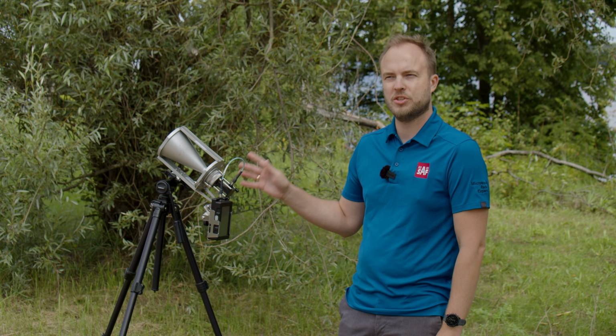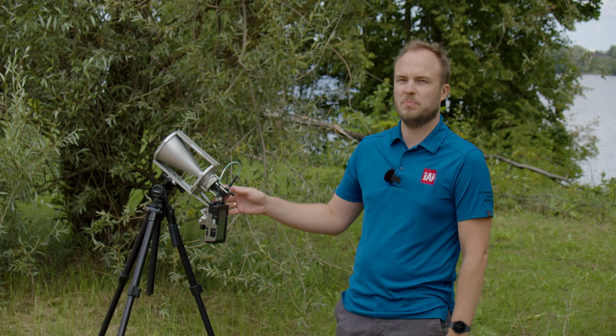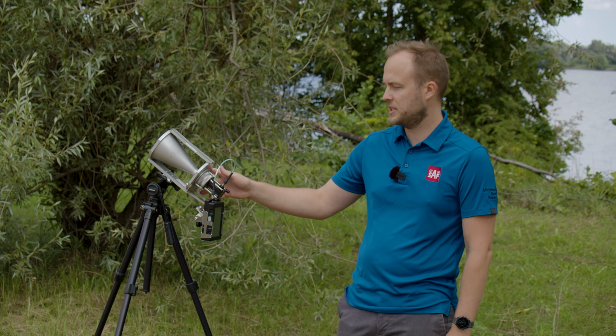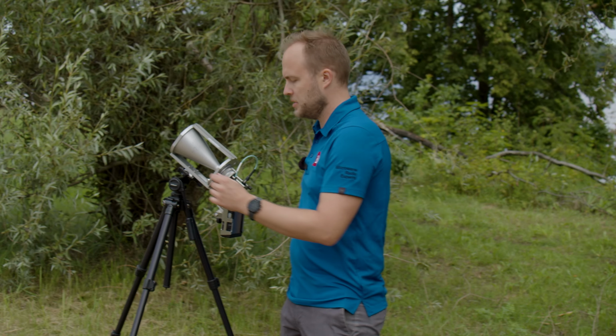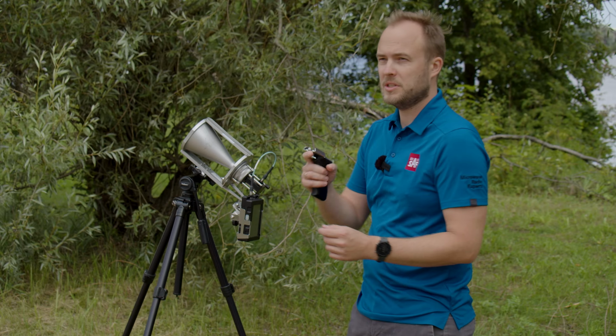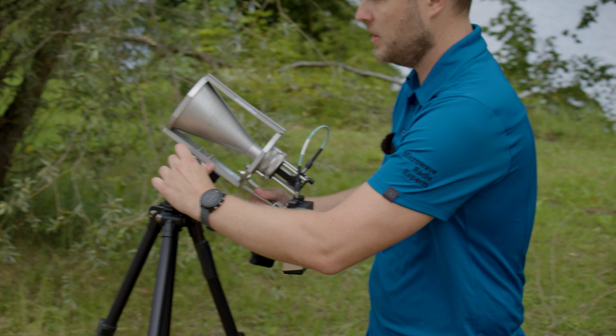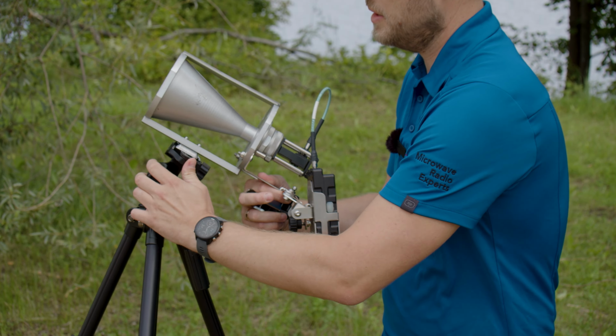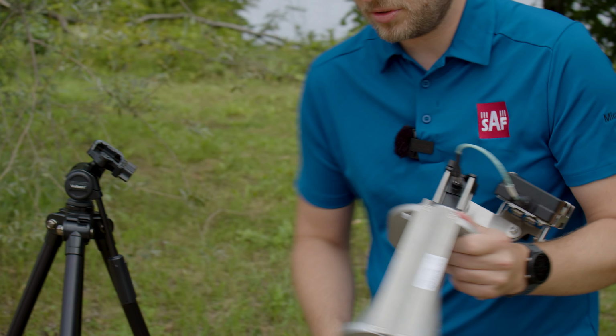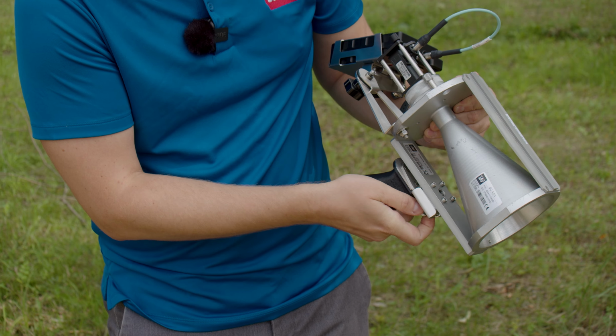Okay, if the setting and the application require, it is also possible to have all this setup not only on the tripod, but you can actually place it onto a handle, where you can hold all this setup in hand and basically do the same measurements. So we attach the handle to the base of the antenna.